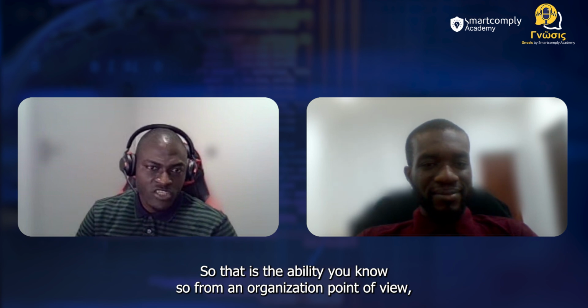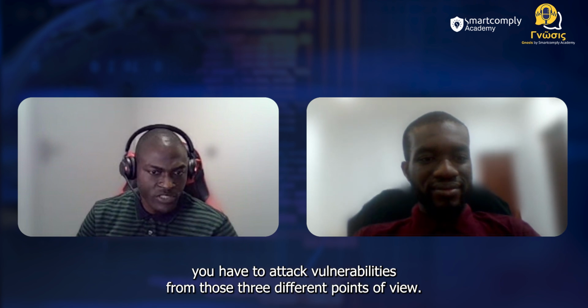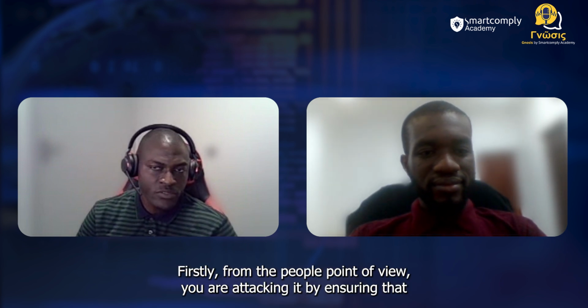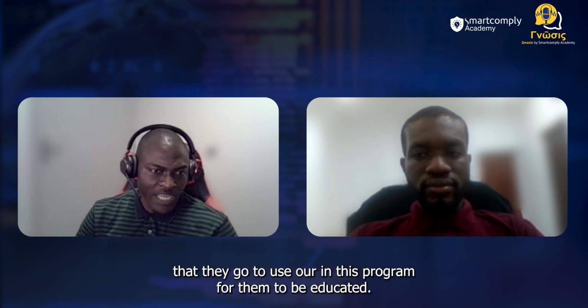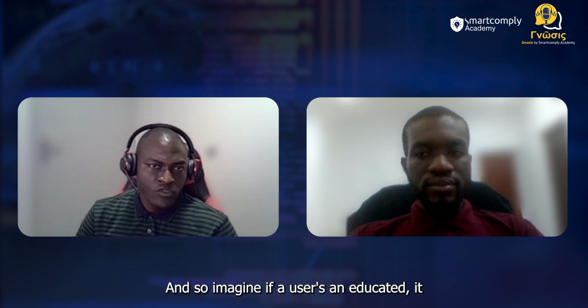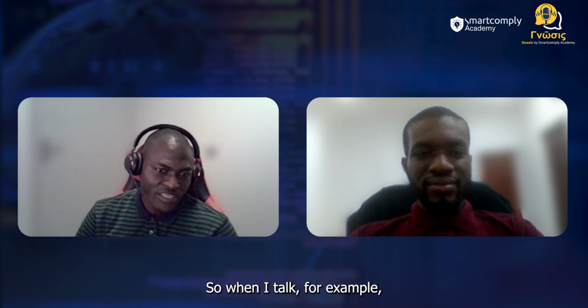So from an organization point of view, you have to attack vulnerabilities from those three different points of view. Firstly, from a people point of view, you're attacking it by ensuring that your people are properly educated, ensuring that they go through user awareness programs. Imagine if a user is not educated and clicks a phishing link, and with that phishing link comes malware, which results in a ransomware attack, for example.